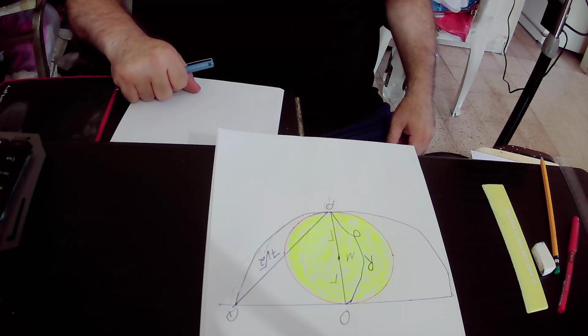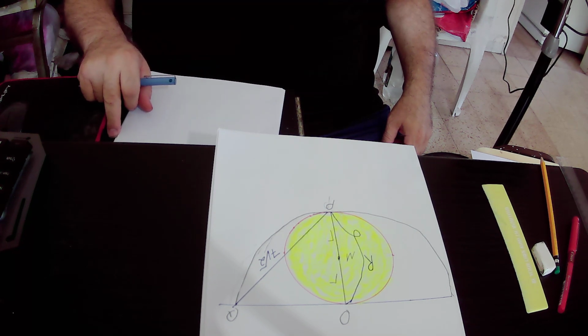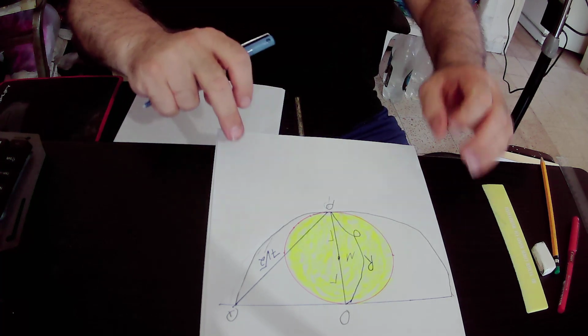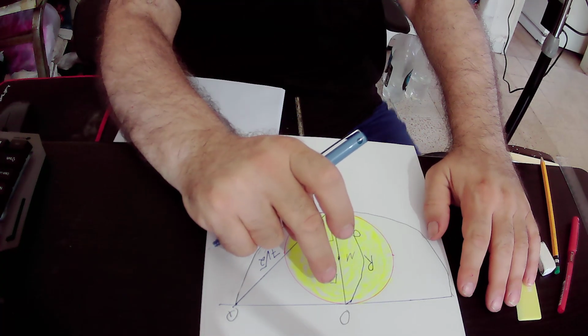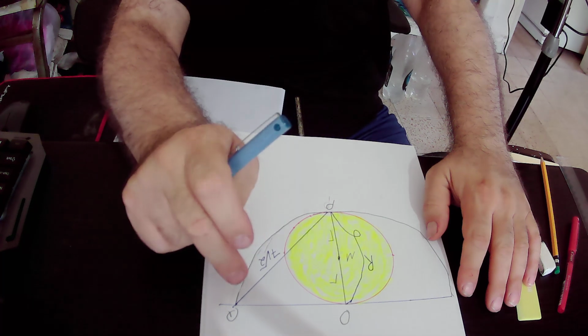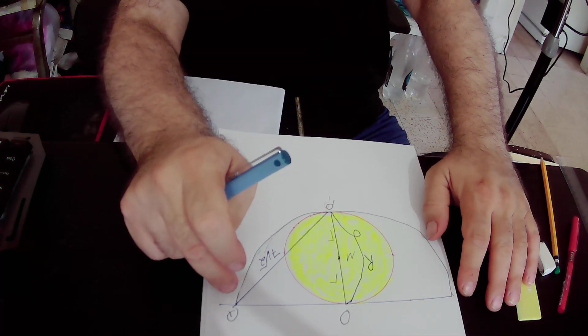In the same way we can deduce that OQ is the radius of the semicircle, because line segment OQ starts from the center of the semicircle, that is to say point O, and ends at point Q, a point on the semicircle itself.